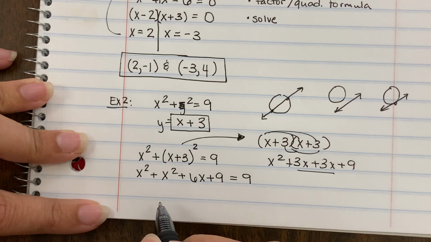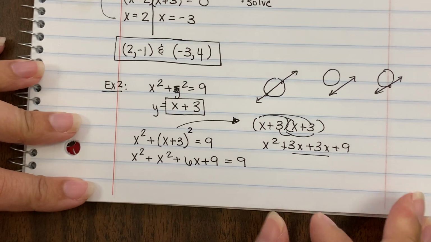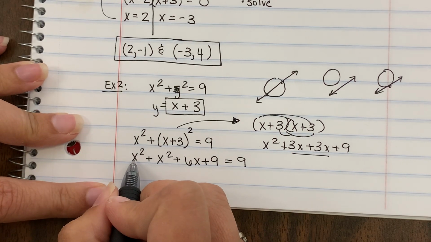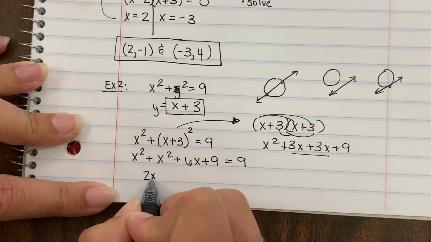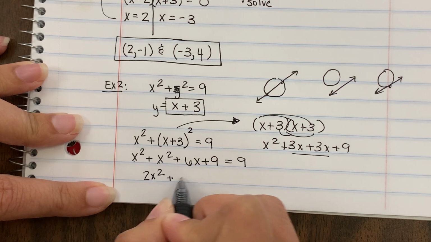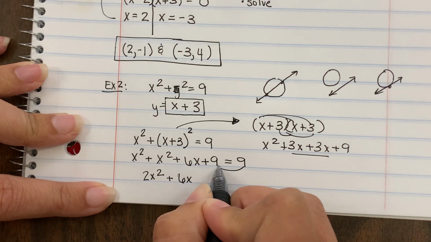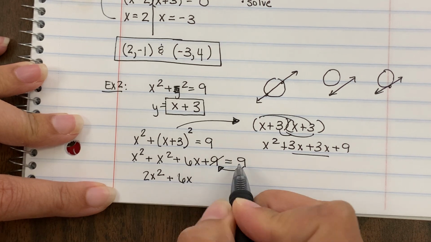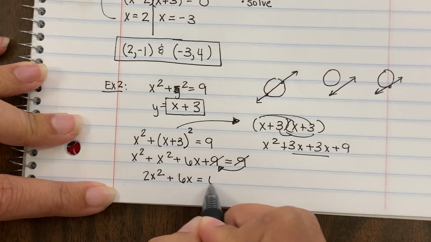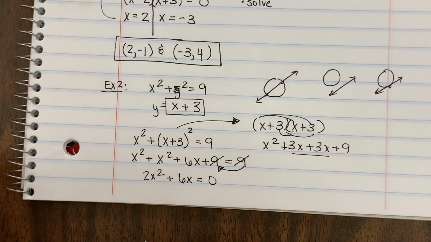All right, so now I'm ready to solve. I need to set it equal to 0, and then factor it if it's possible. X squared plus x squared is 2x squared plus 6x. I'm gonna move this 9 over and they're gonna cancel each other out because 9 take away 9 is 0. And I can factor this as a binomial.